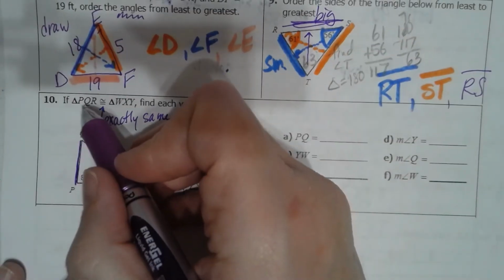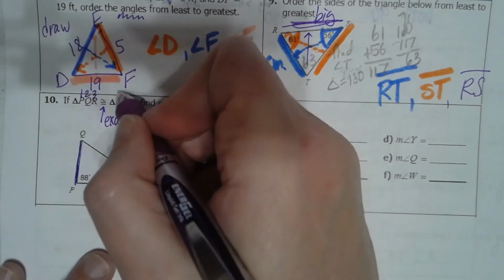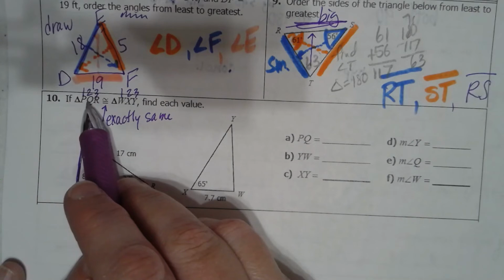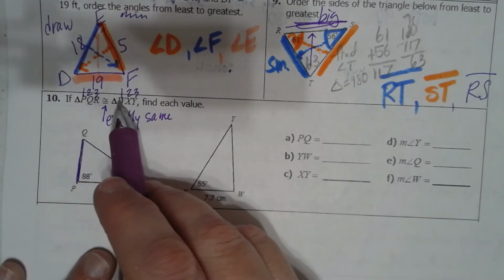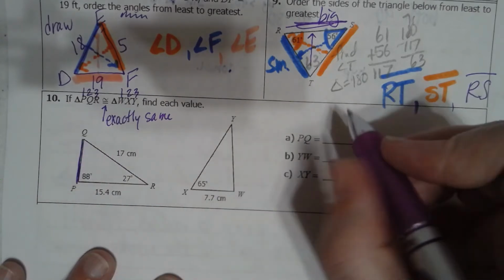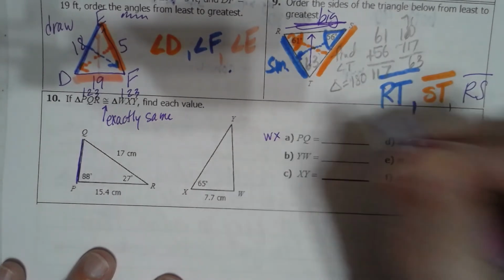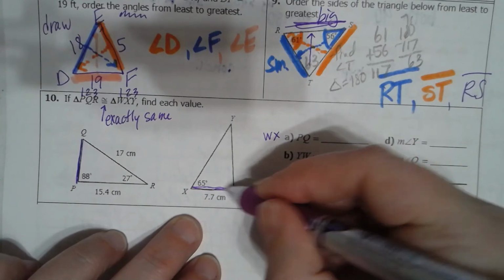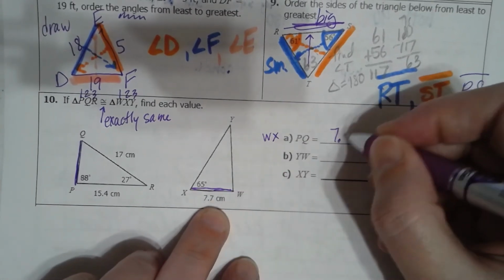Okay, and what we learned is that if we do this 1, 2, 3, 1, 2, 3, we can tell which parts go with PQ because of the way they're listed. So first and second is going to go with WX. So PQ is going to be the same as WX, and I look over here, WX is shown to be 7.7.